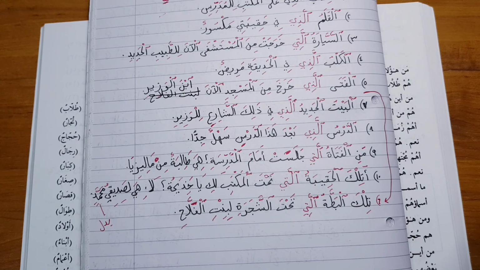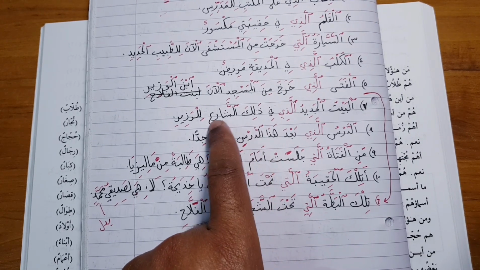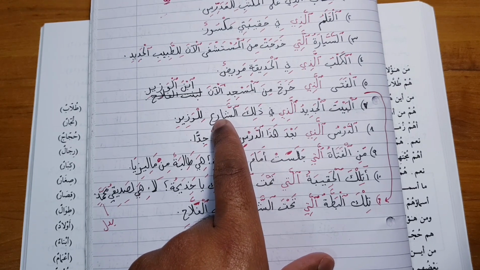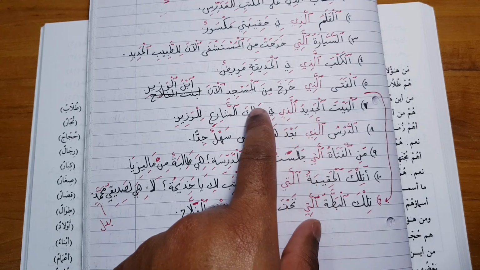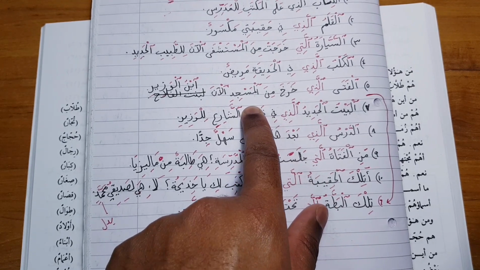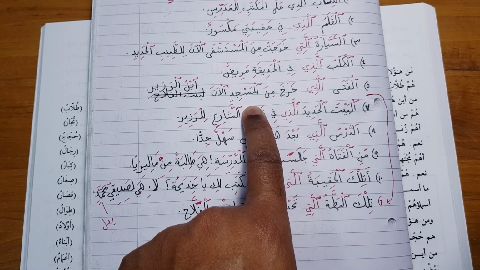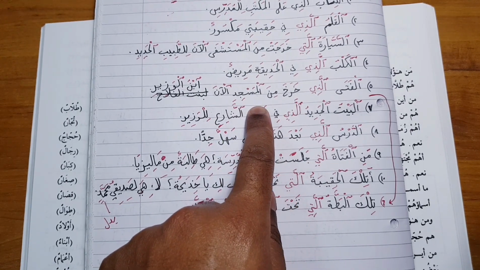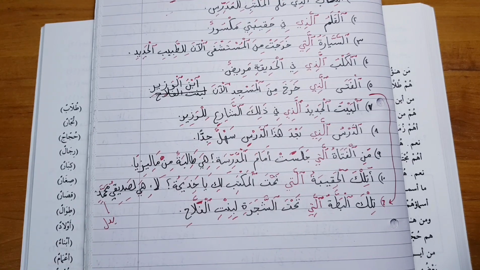Just as when the ismul ishara is followed by a noun which has al, it refers to exactly the same thing, like هذا البيت. Here we have ذلك الشارع. So if we delete the mubdal minhu or the badal, one of the two, the meaning is going to remain the same. So if we say البيت الجديد الذي في الشارع للوزير, the new house which is on the street belongs to the wazir, the meaning is still going to be the same. طيب. So when you delete the mubdal minhu and you leave the badal, the meaning doesn't change. This is one of the ways of identifying the badal. So the i'rab of Muhammadin is badal.